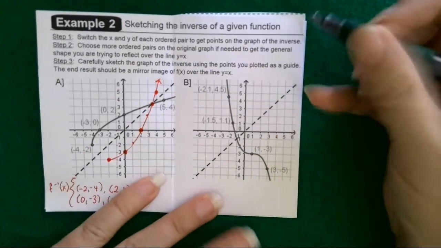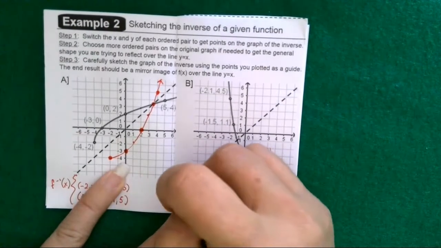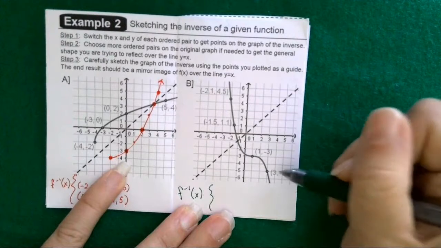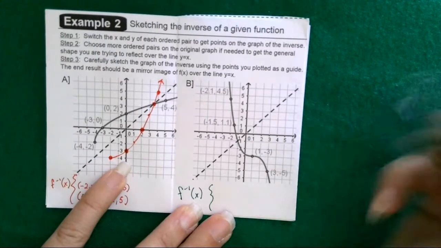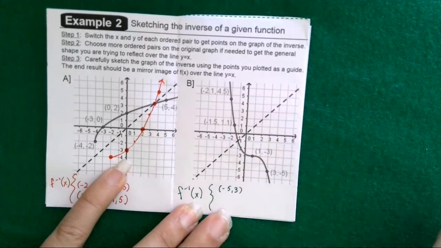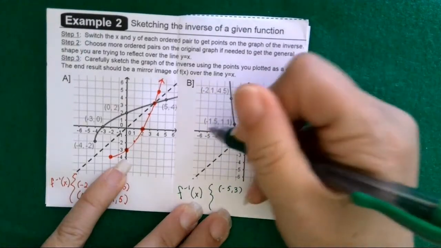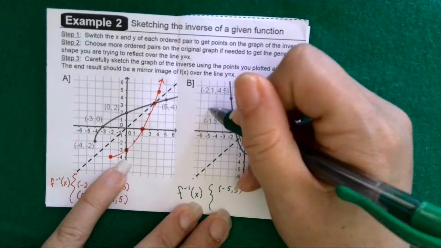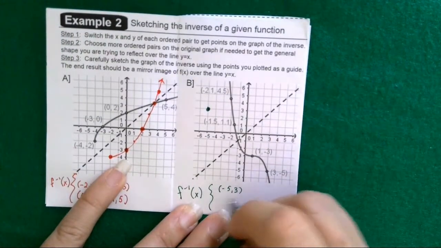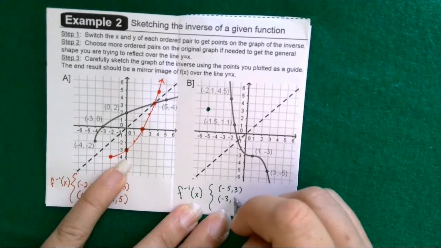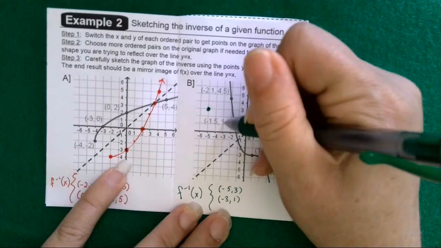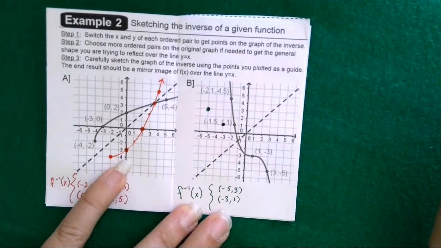Okay, so if I want to put some points down here for the inverse of f of x, I'm going to start with (3, -5) and switch the x and y. So (-5, 3) would need to be on this graph of the inverse. So -5 and then up 1, 2, 3. Okay, then the point (1, -3) is going to become (-3, 1) when I switch the x and the y. So I go to (-3, 1) and put a point.